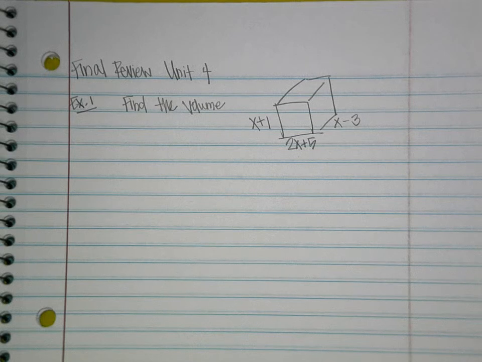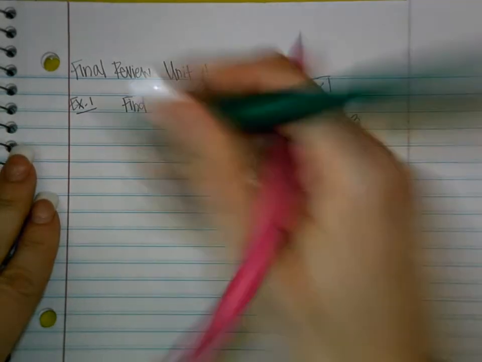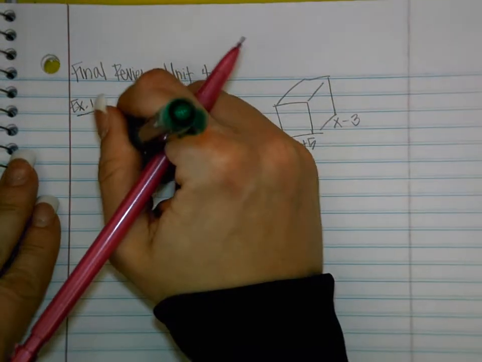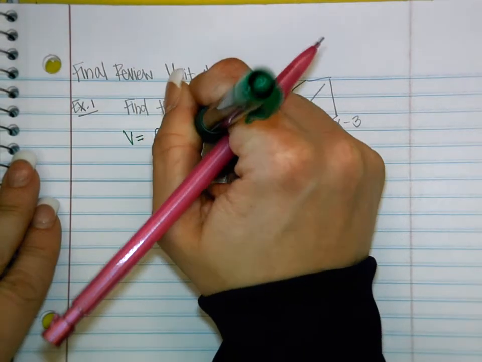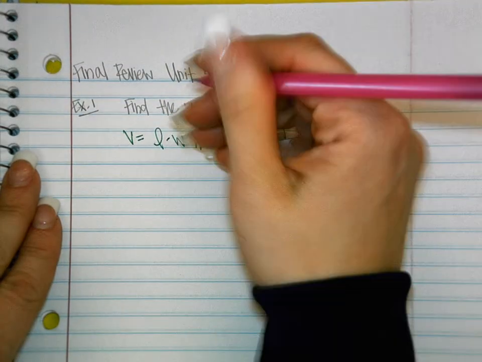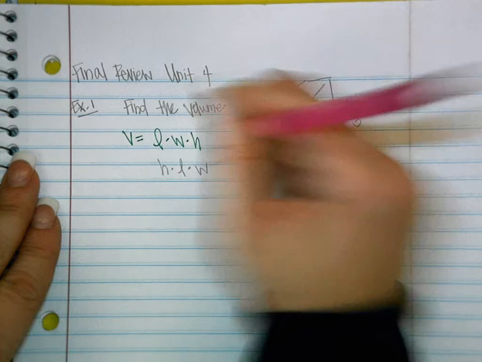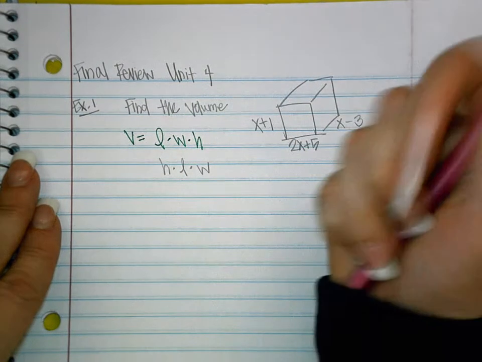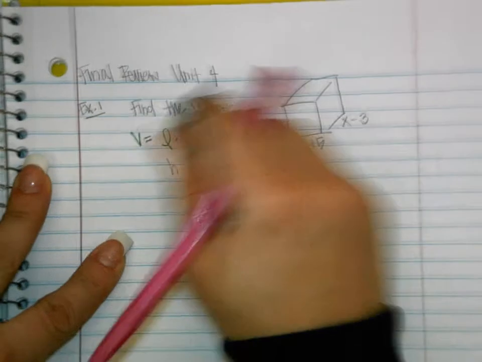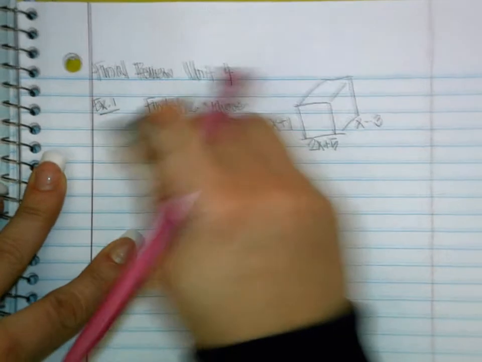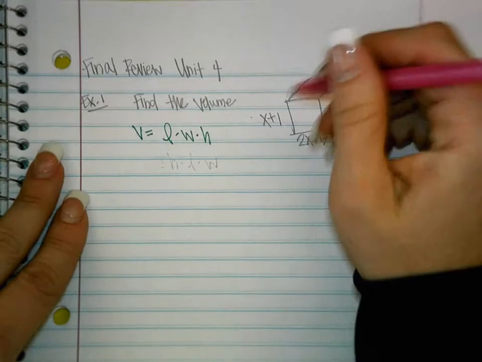Okay, so what we're going to do, let's see, is what is the formula for volume? You guys should all know this one from like, I don't know, 3rd grade. Length times width times height. Now, is that the same thing as height times length times width? Is that the same thing? Yeah. So my point here is it really doesn't matter what order you multiply them in. It's just that you multiply them all together. Okay, so it doesn't really matter which one is which. I just want you to multiply them together.